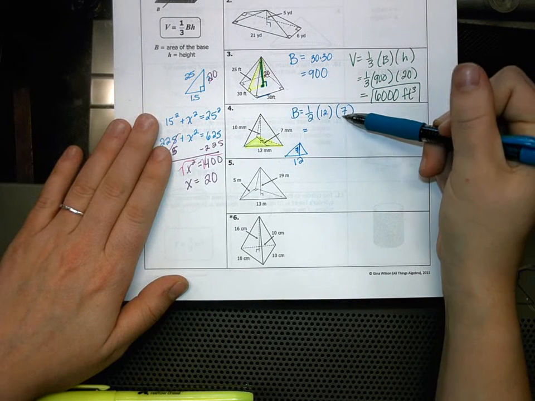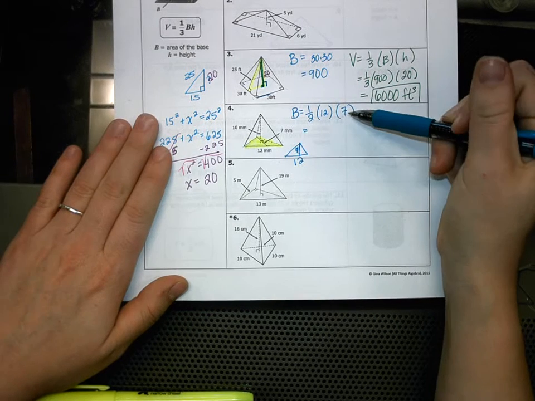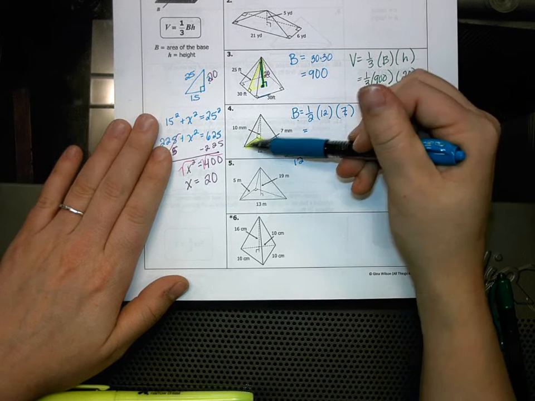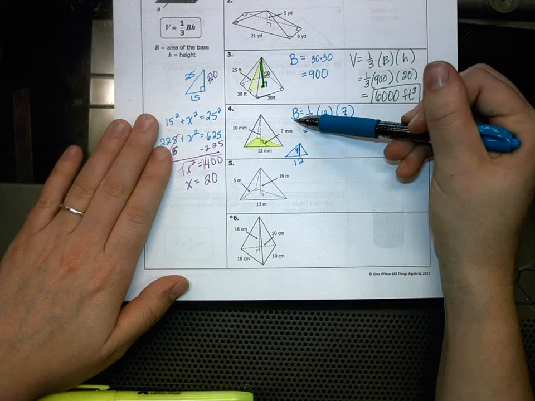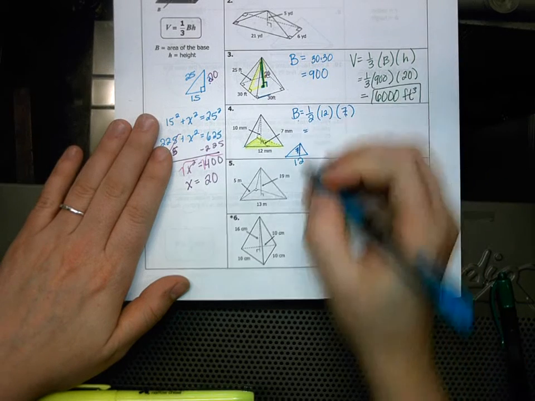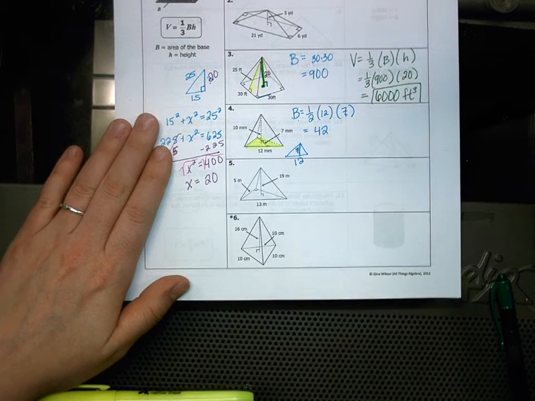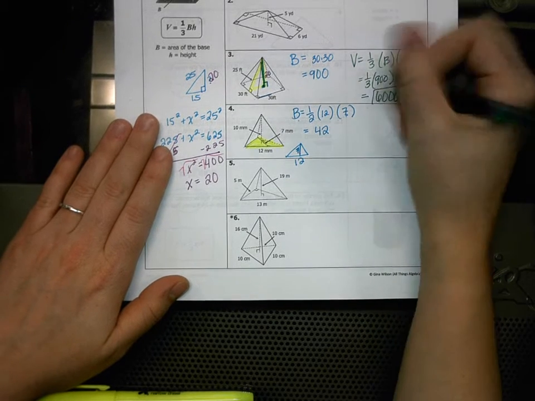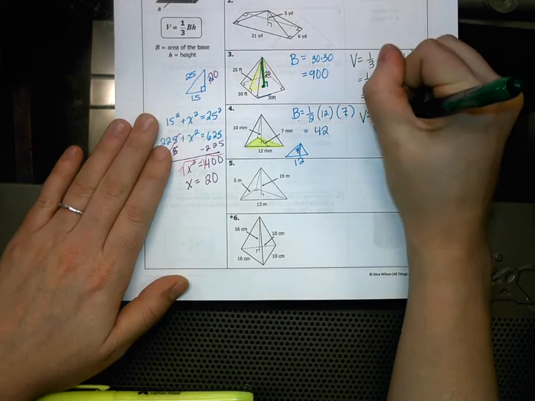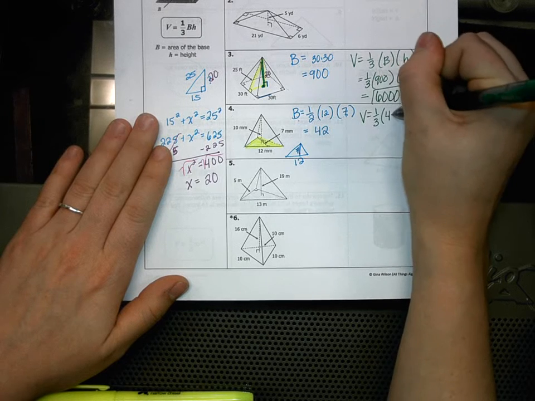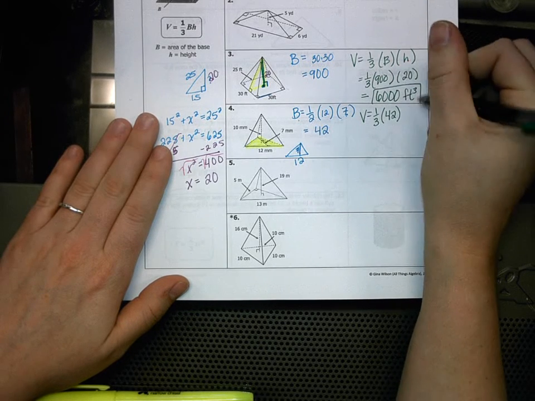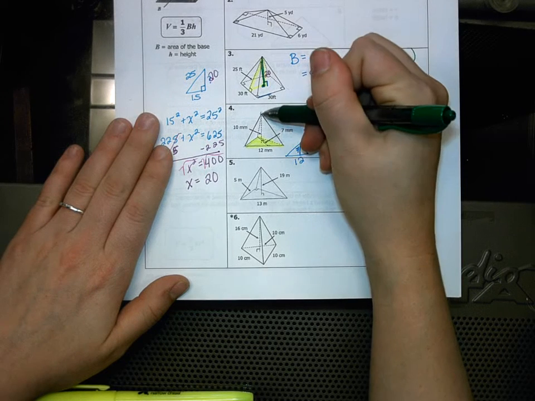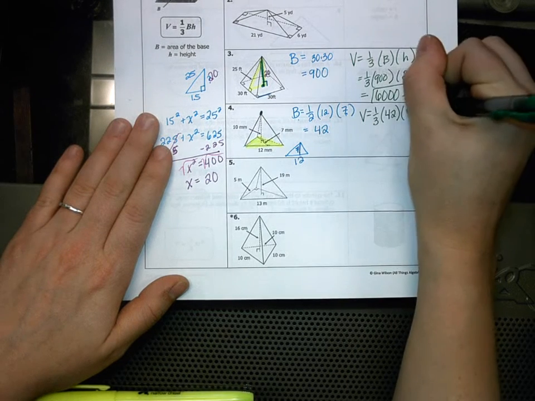I do not want to use the height of the pyramid when I'm solving for the area of the base. I'm just talking about the shaded triangle when I'm solving for area of the base. And that will give you 42. And then when you're talking about volume, we're doing 1/3 of the area of the base, which is 42, times the height. And the height is the distance between the base and the vertex, which is 10.